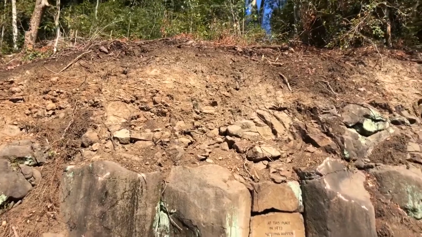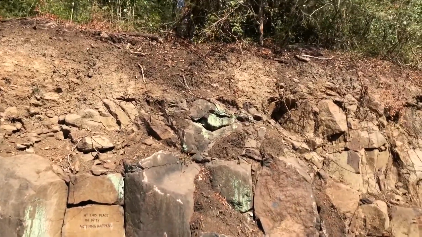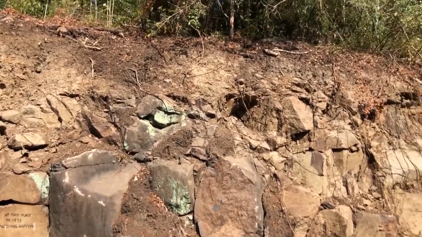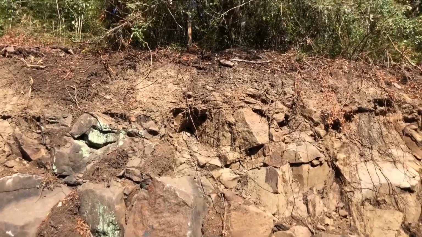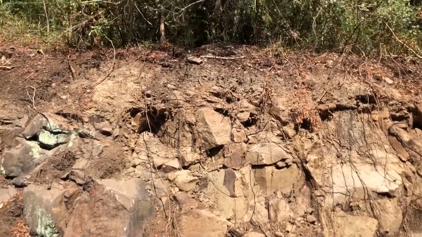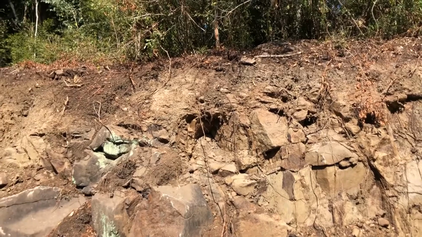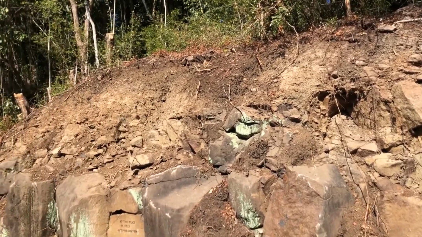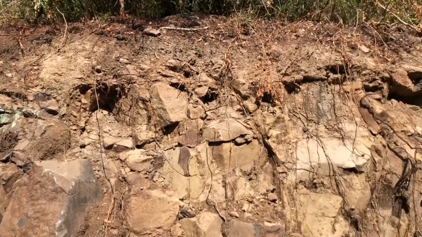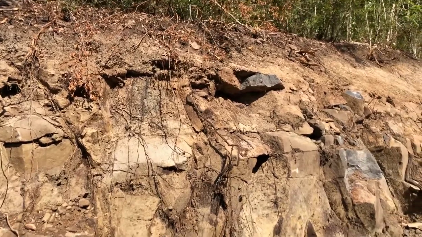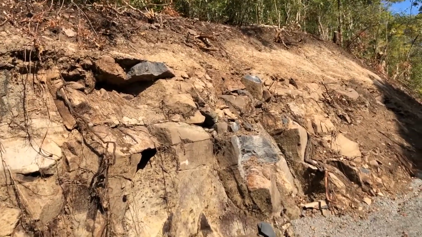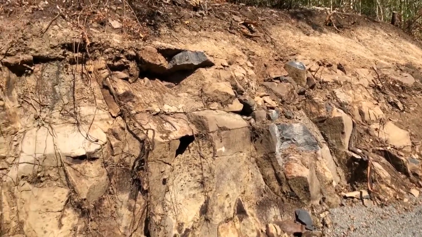So if we have a look, first of all, this is the cutting that already existed and they've just exposed the face. One of the first things you do in your soil pit is make sure there's a nice clean face to look at. So they've kindly done that for us to some extent.